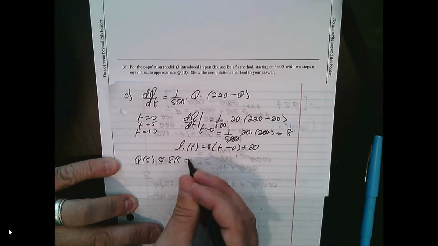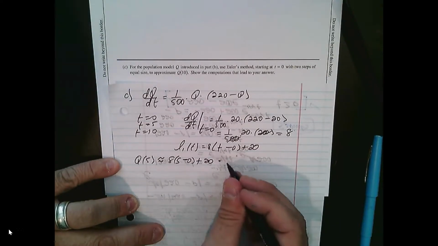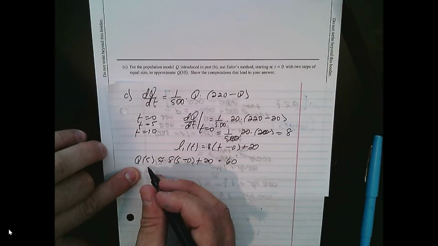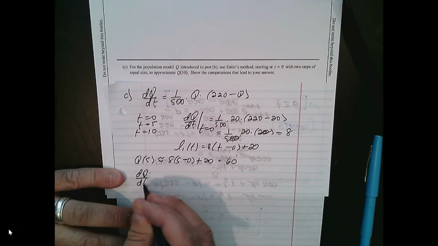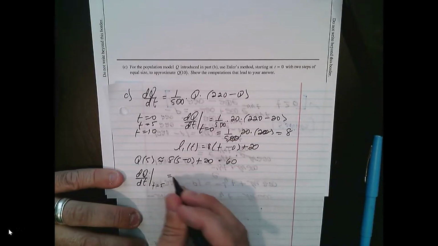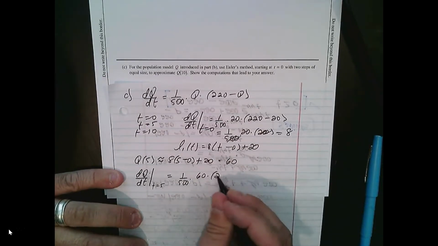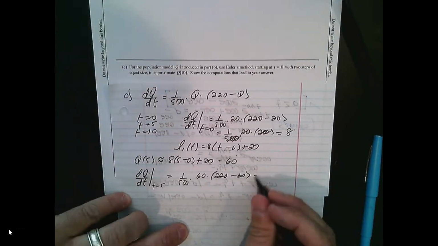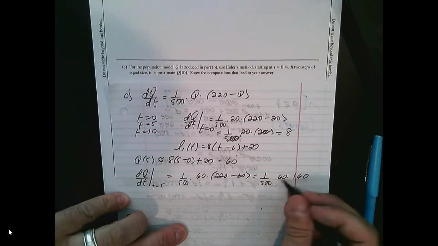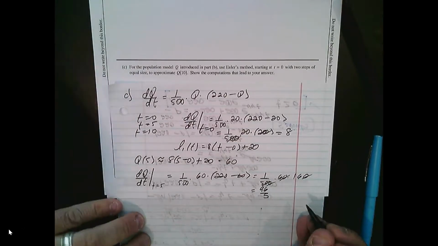So that's going to be 8 times 5 minus 0 plus 20. 5 minus 0 is 5, times 8 is 40, 60. That's your approximation for the number of mountain lions at time t equals 5. To go further, you need to now find the slope at time t equals 5, which is going to be 1 over 500 times your new population of 60 times 220 minus 60. So that's 1 over 500 times 60 times 160. Again, we can cancel out some zeros here. 6 times 16 is 96 over 5.